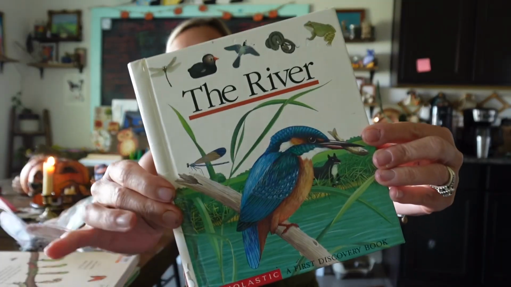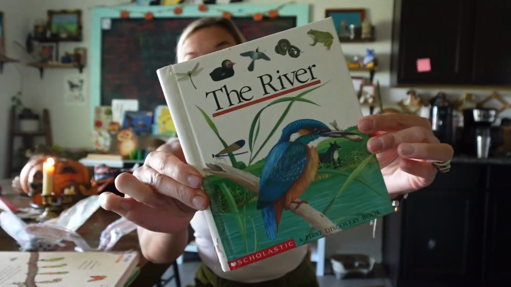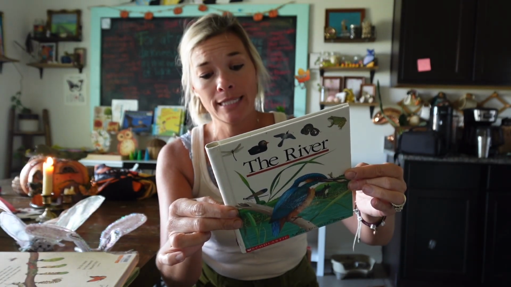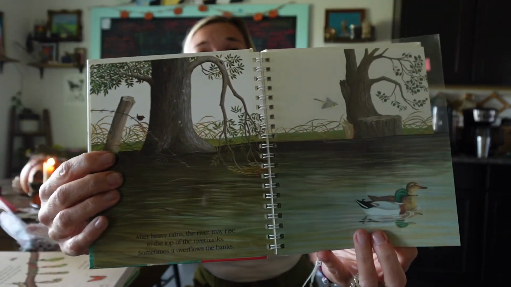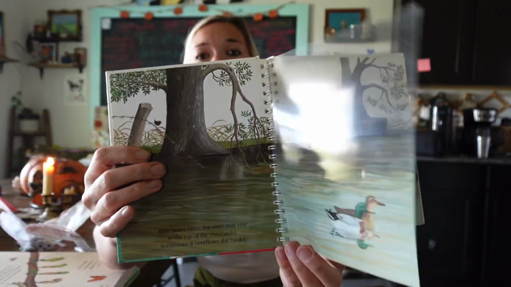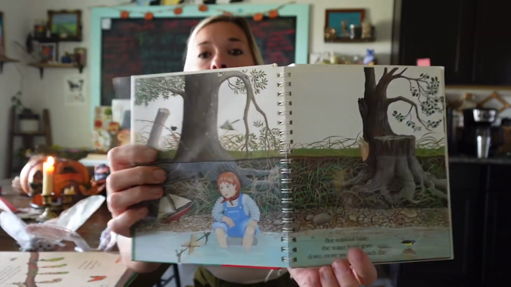And then I love these books. If you are thrifting, these are old books. These are Cartwheel books by Scholastic, but they are so cool. They're my first discovery book, and this is The River. But this is why they're so cool. I think I've shared these before. They have these translucent or clear pages, whatever you want to call them. And so when it turns, it becomes something else.